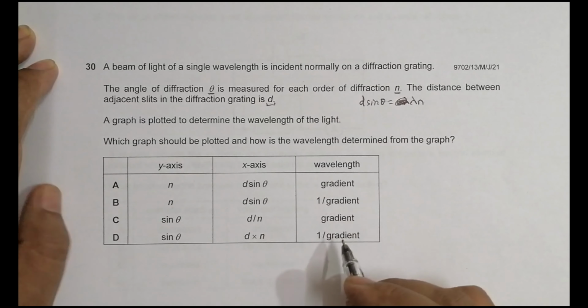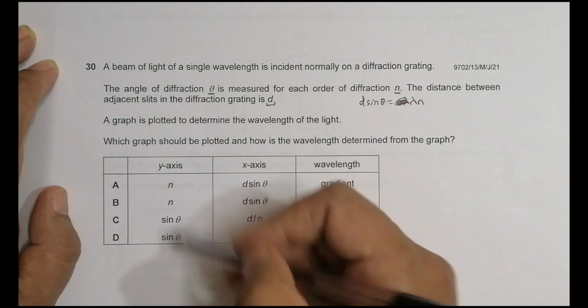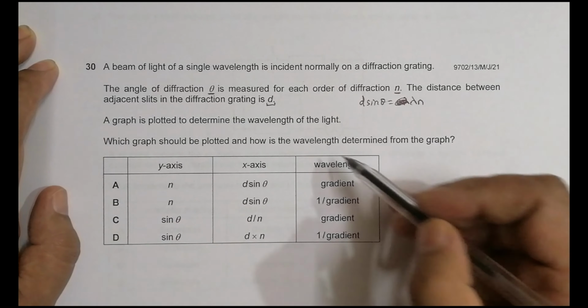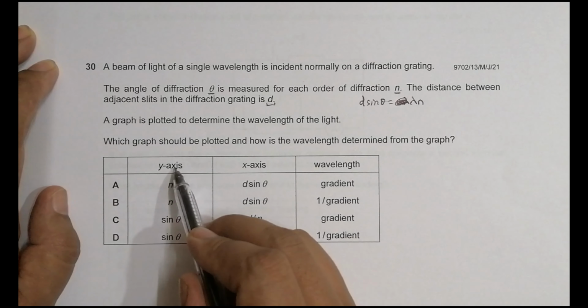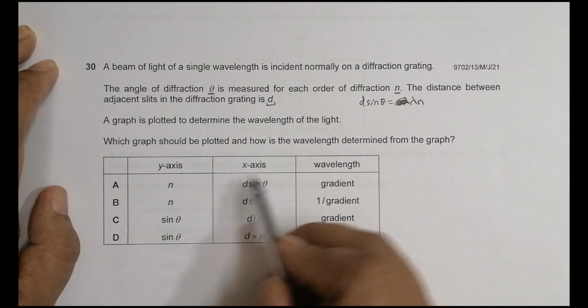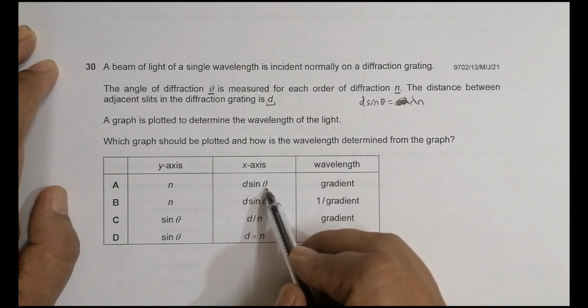The equation is this. So now what we need to do is find which of these choices would help us in determining the wavelength. So let's go for the first. It says n in the y-axis and d sine theta in the x-axis.